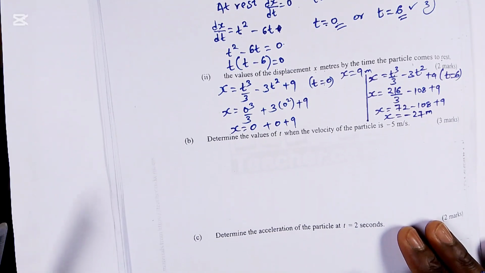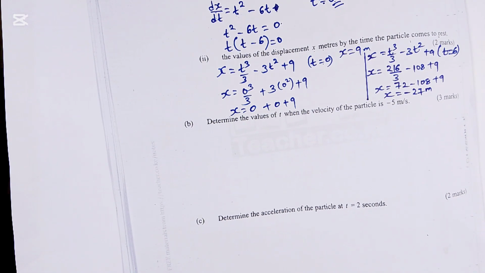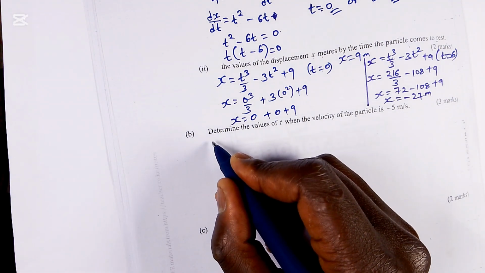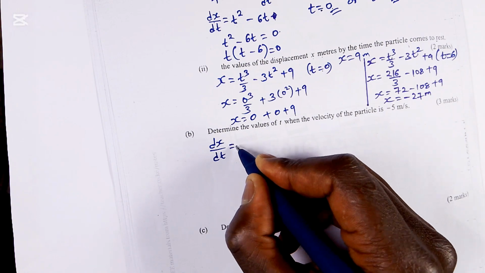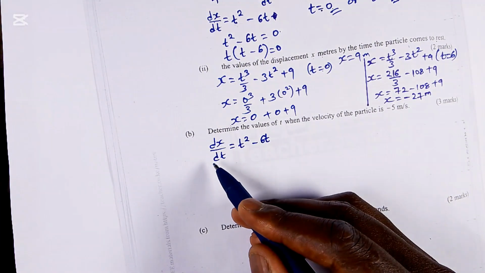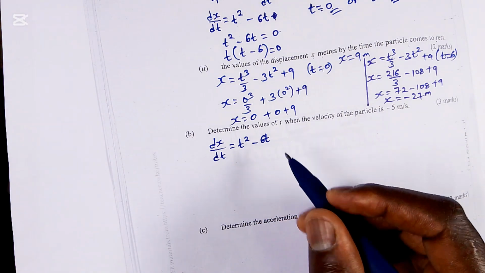Our third question reads, determine the value of t when the velocity of the particle is negative 5 meters per second. So we are going to take the equation of velocity, and our equation of velocity was dx over dt is equal to t squared minus 6t, and we have already been told our velocity is equal to negative 5 meters per second.